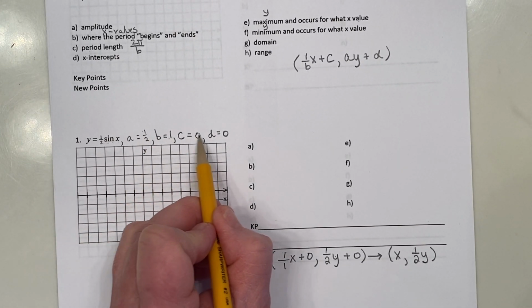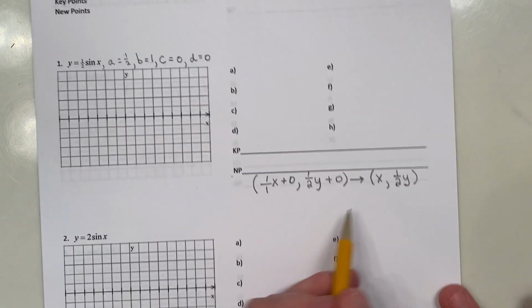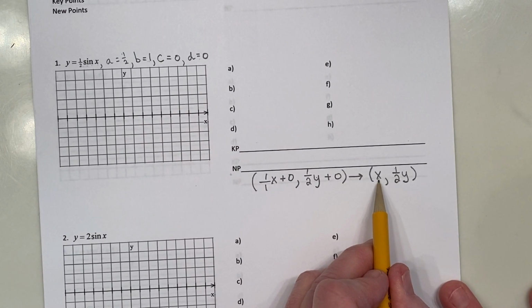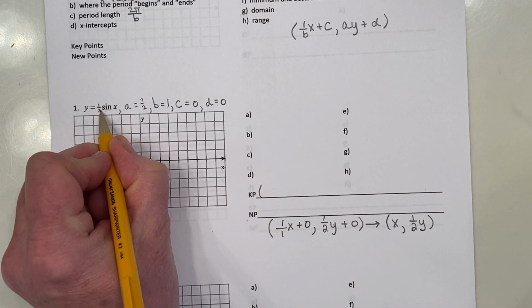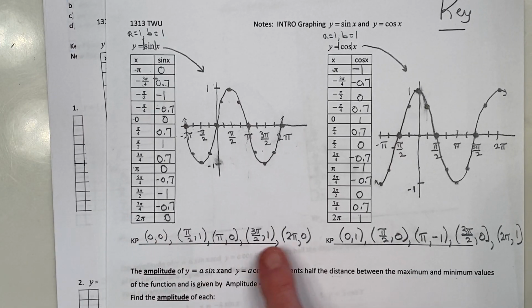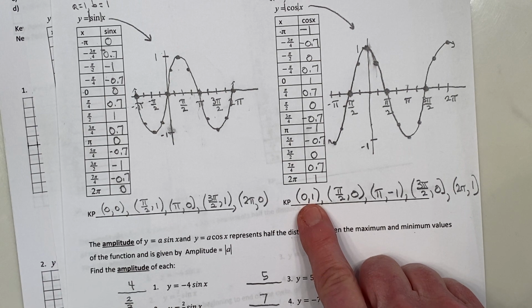All right, so we identified A through D. We applied these values to the formula up here. We came up with the new formula for the new points. Let's go ahead and record the key points for sine. Remembering back from our previous lesson that these are the 5 key points. Sine always starts at 0, 0, whereas cosine starts at 0, 1.